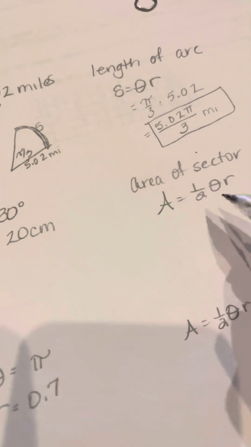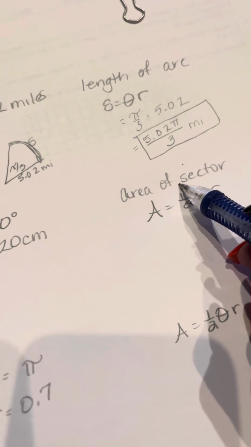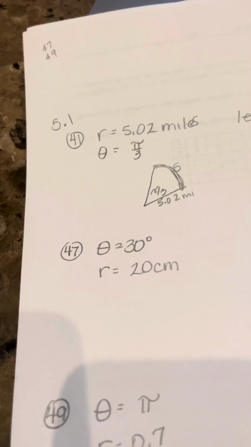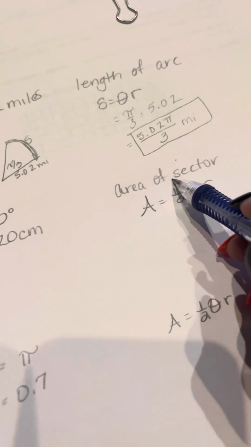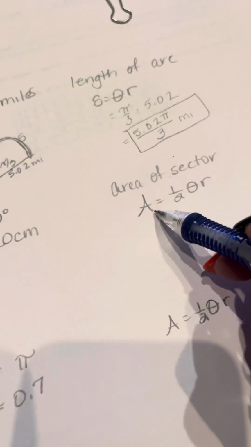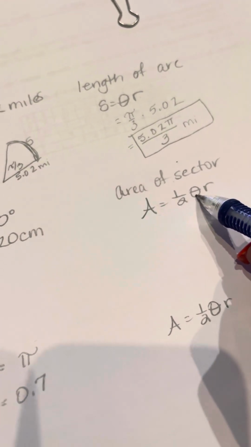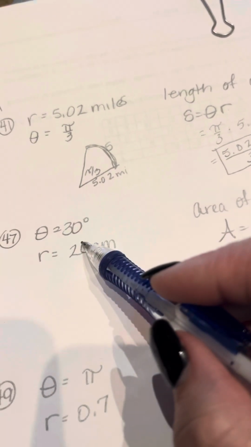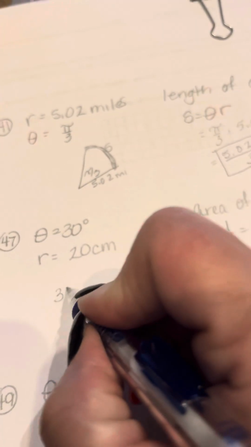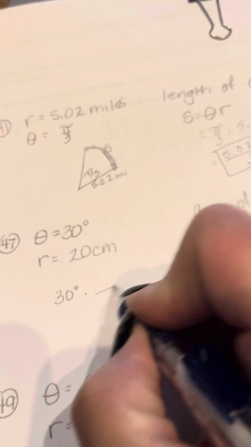Down here, they switched in the instructions. They wanted you to find the area of the sector. This is for 47. In order to find the area of the sector, I went to the formula sheet. It gave me this formula. I have to remember that theta must be in radians. Theta is not in radians, so the first thing I have to do is convert this.